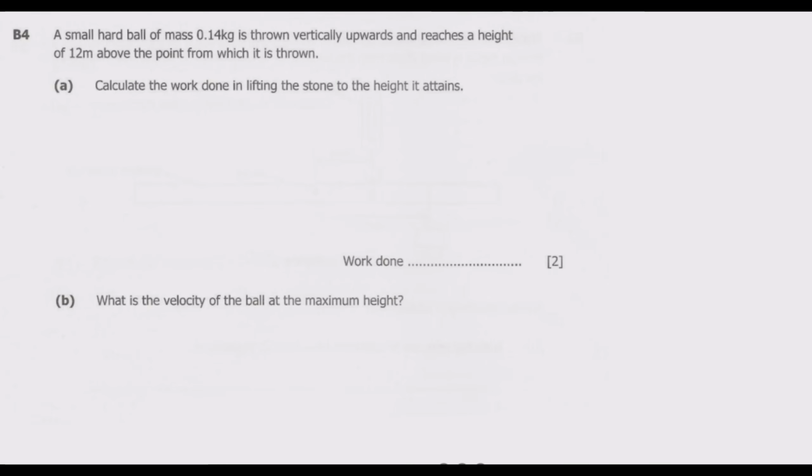Let us look at question B4. A small hard ball of mass 0.14 kg is thrown vertically upwards and reaches a height of 12 meters above the point from which it is thrown. Calculate the work done in lifting the stone to the height it attains.